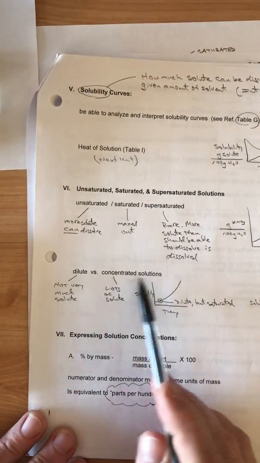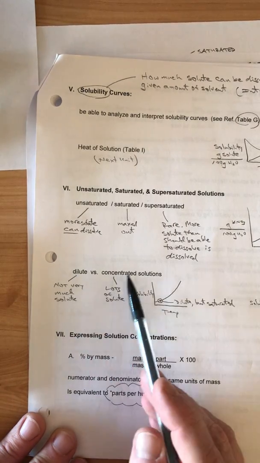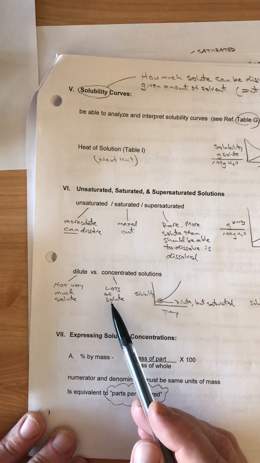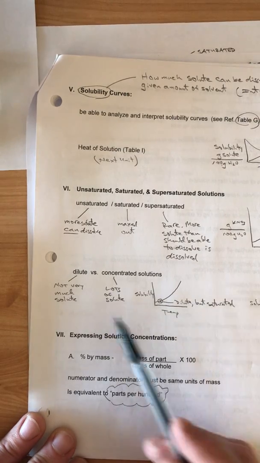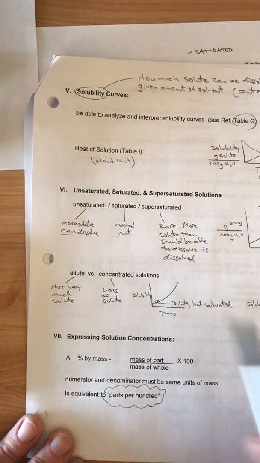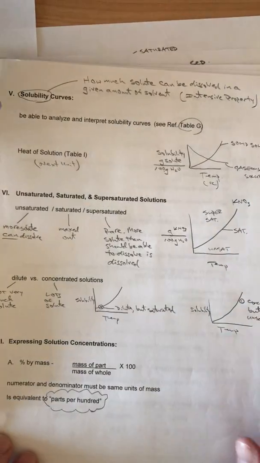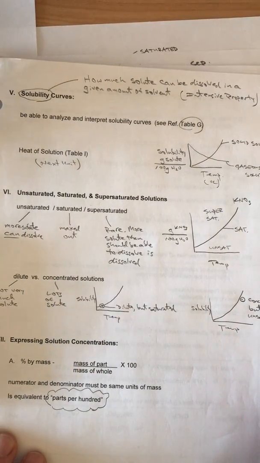Dilute versus concentrated. Dilute means that you don't have a lot of solute relative to the solvent. Concentrated means you've got a lot of solute relative to the solvent. Dilute but saturated. Concentrated but unsaturated. All right? I just kind of summarized the notes here. It's kind of small, so I'll give you a good shot of it there.